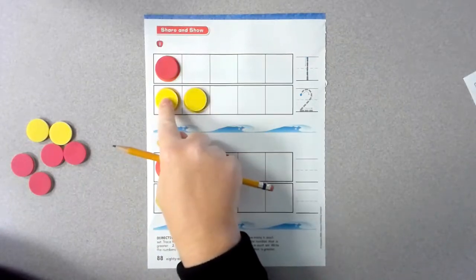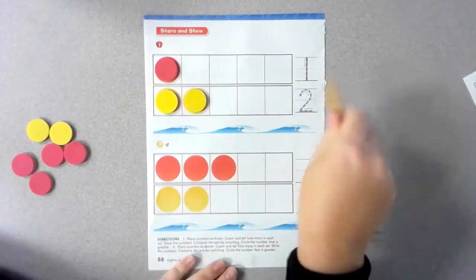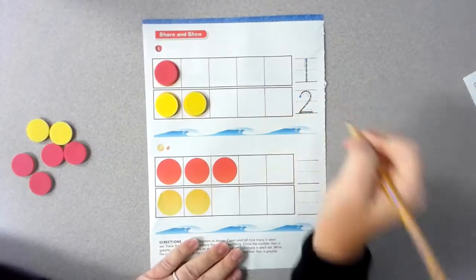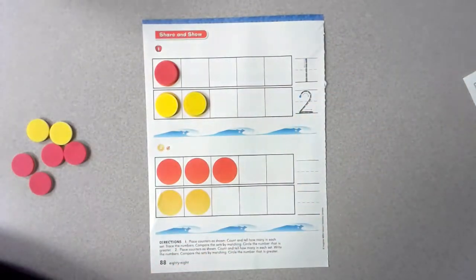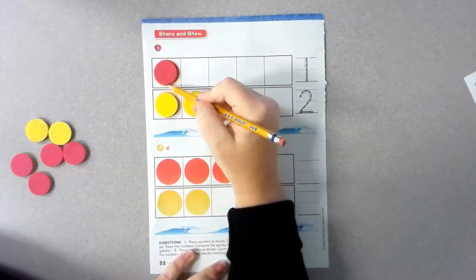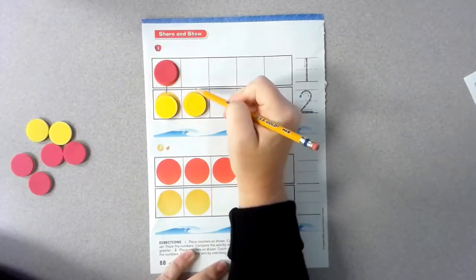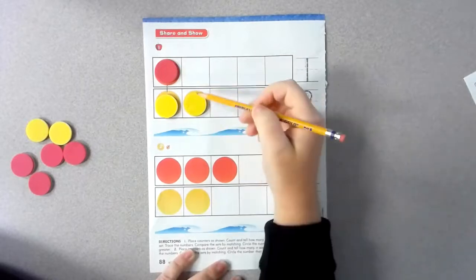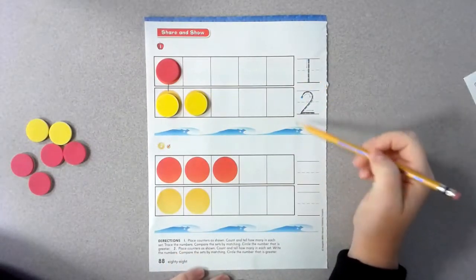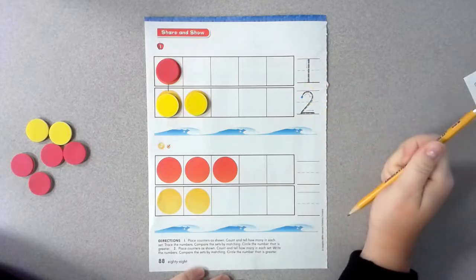So let's count our yellows. 1, 2, and we're going to trace that over here, make a candy cane and give it a shoe. That's the way to make 2. And now we need to compare the sets by matching. We're going to look at these sets here. And this top one has a partner. But this bottom one does not have a partner, so we can't draw a line there. We need to circle the number that is greater.